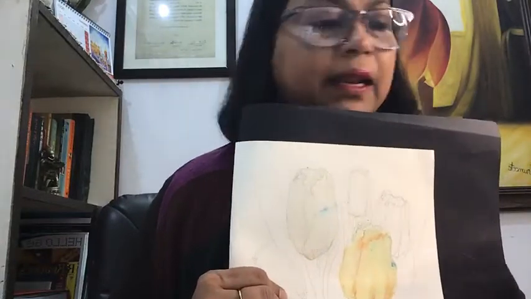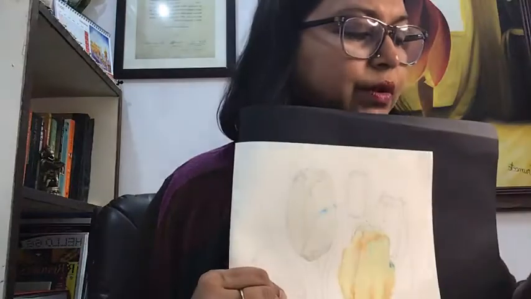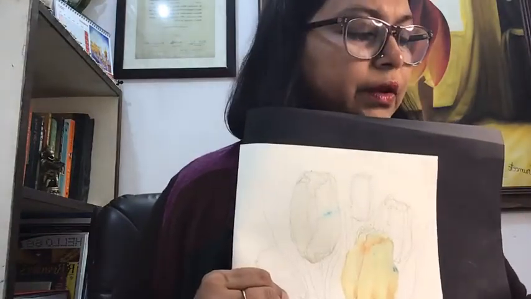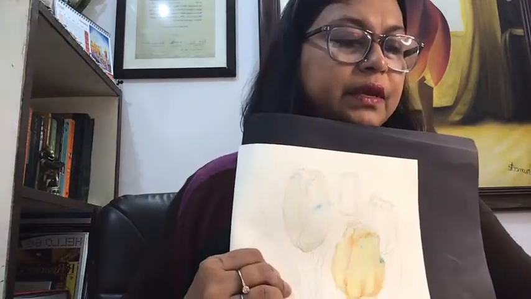Okay, so now I'll start with a bit of crimson, crimson red, mixing a bit of crimson red, thinly spread. Finer things we'll do later. Now this is the basic thing I am doing.